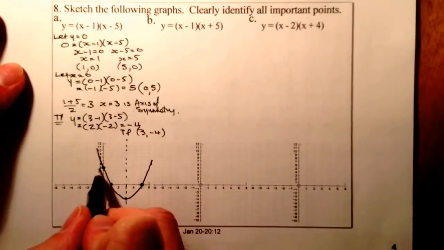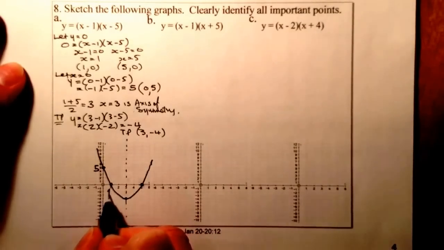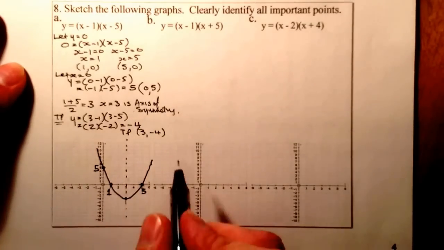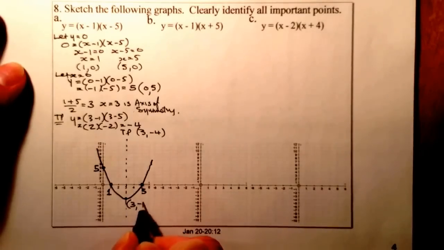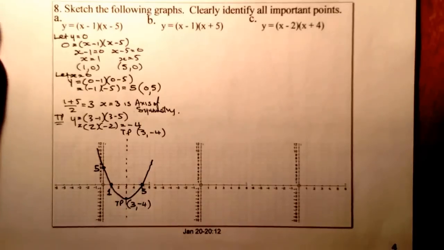Right, so the important bits would be to make sure that I've got that labelled up as 5, this one here labelled as 1, cutting through in the roots, and then making sure that the turning point there is identified as 3, minus 4. That's my turning point. So that would be the question complete there.